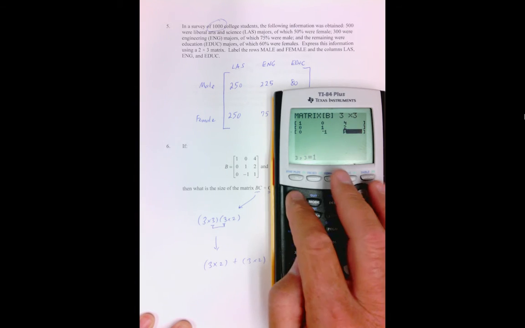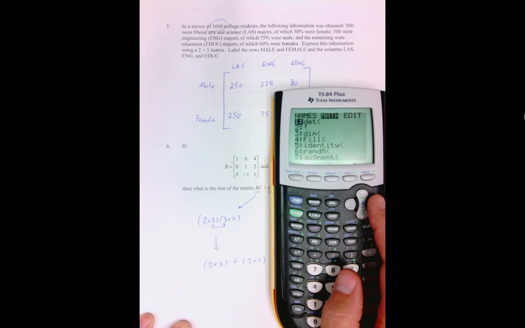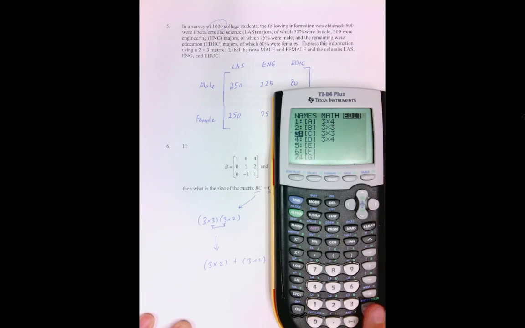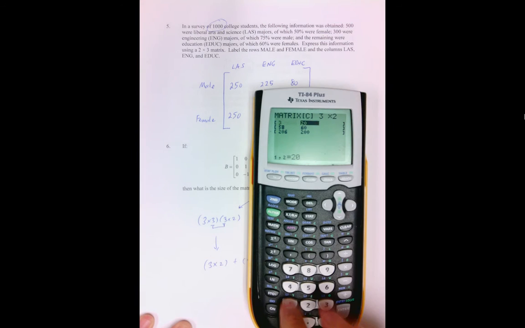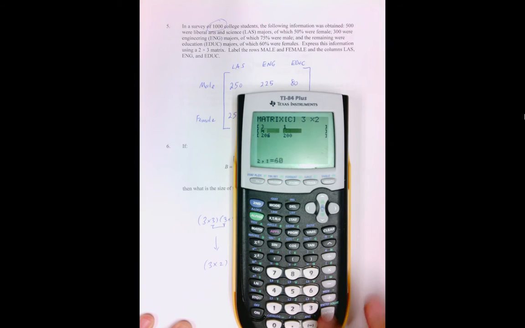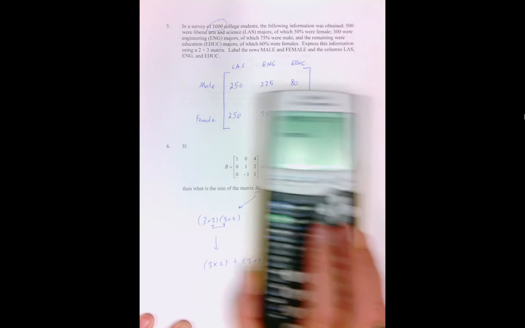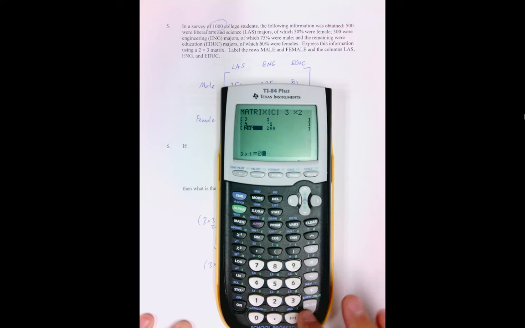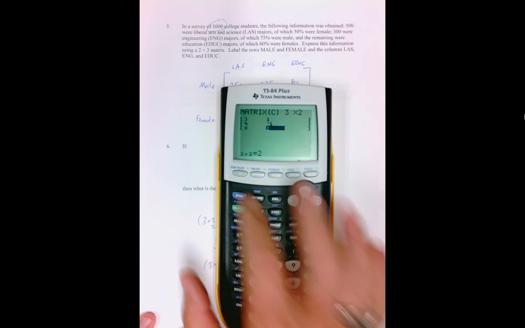All right, going to C. Guys, remember C was a 3x2. So we have 3, 1, 4, -1, and 0, 2. Watch the typos, even I can make them.